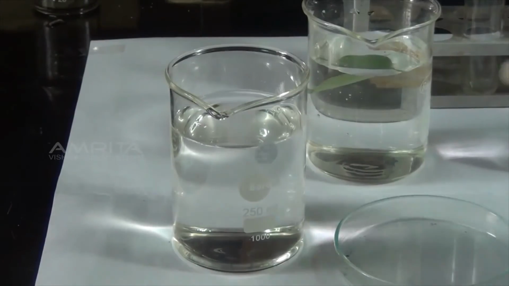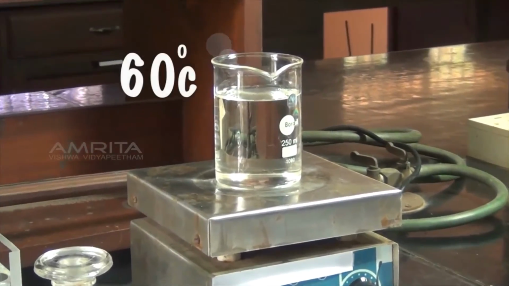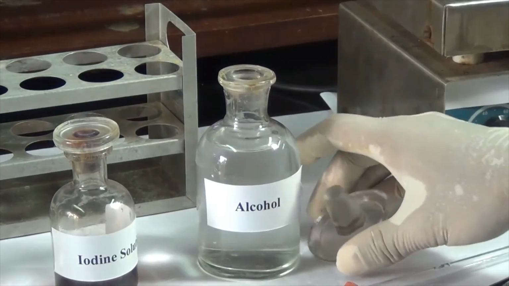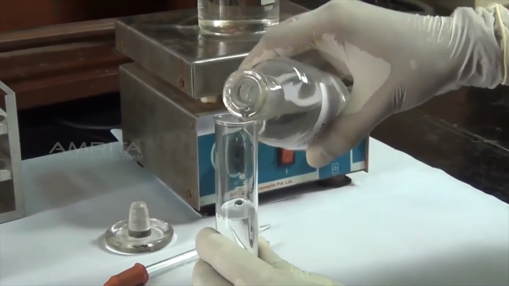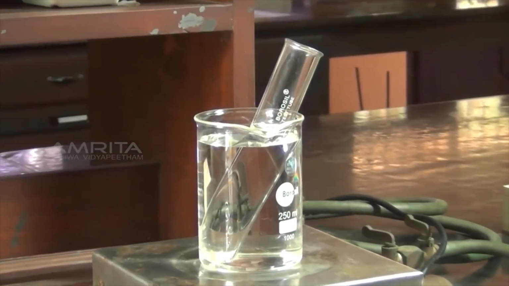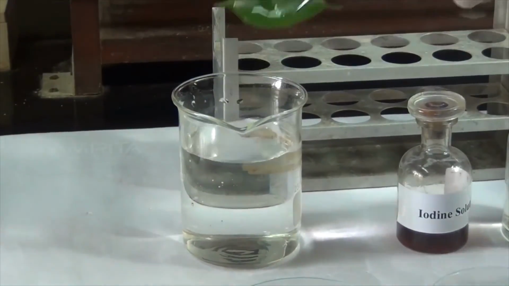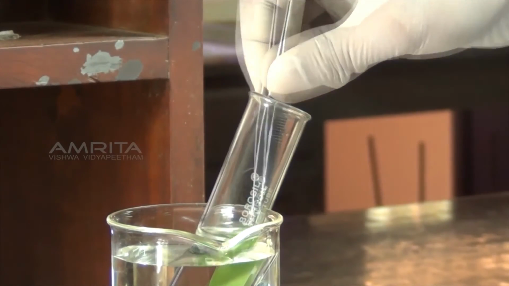Take another beaker containing distilled water and place it over a hot plate and boil it at 60 degrees centigrade. Take the bottle containing alcohol and pour it into a clean boiling tube. Place the boiling tube into the beaker containing water that is boiling. Take the leaf from the beaker using forceps. Place the leaf into the boiling tube containing alcohol.